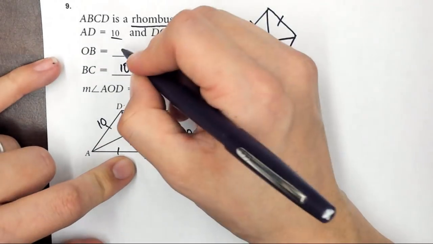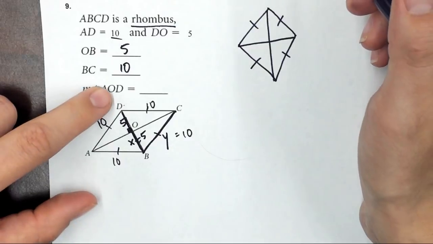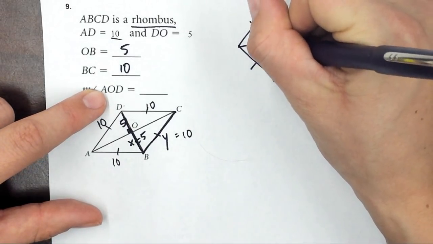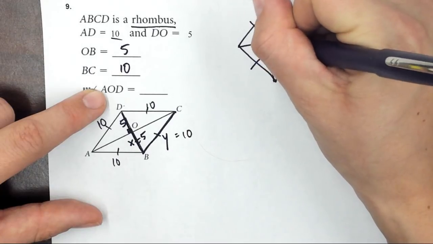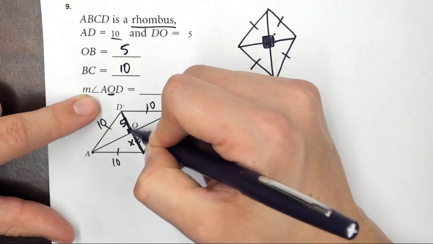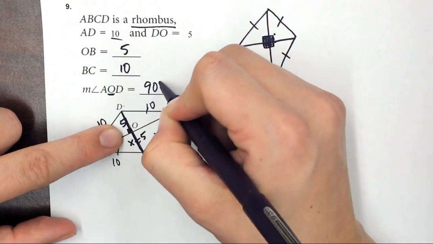So OB is 5. And the measure of AOD, last little thing: they bisect each other and they're 90 degrees. All the angles are 90 degrees. So they wanted AOD, O is the center, AOD, you're talking about a 90 degree angle there. Boom.